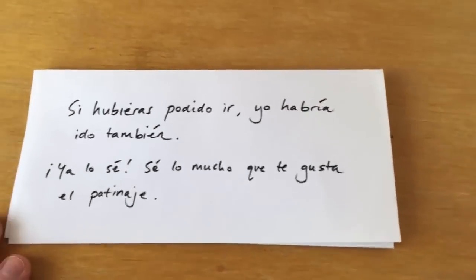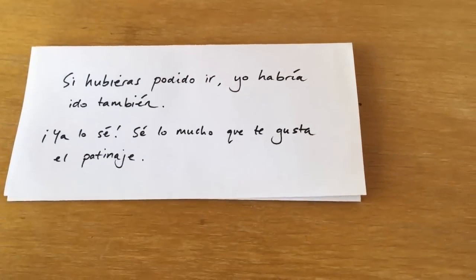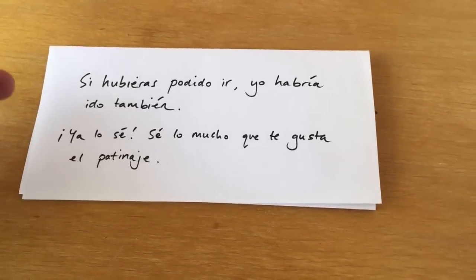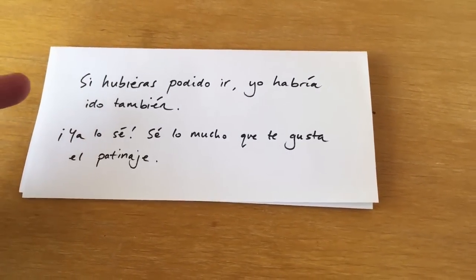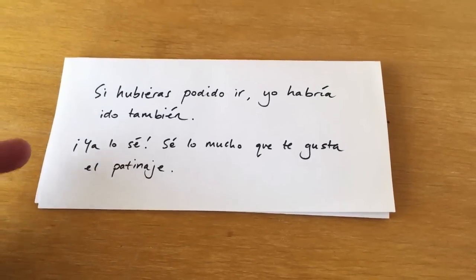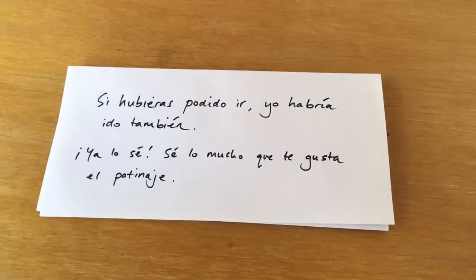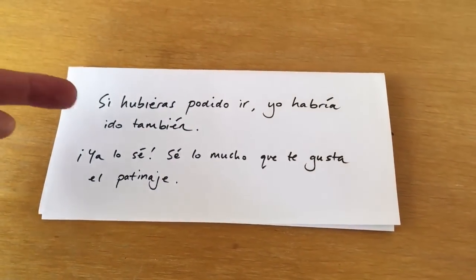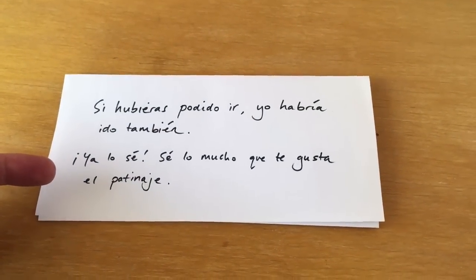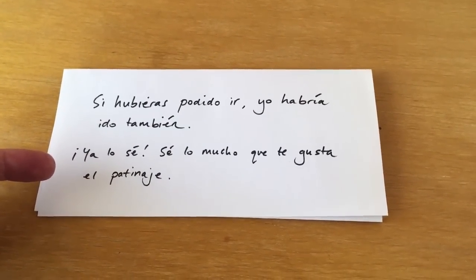All right. Now let me give you a little example of what that might look like, just to make this a bit more tangible. I've got something that I just pulled from the internet here, which is a little exchange in Spanish. So here in Spanish we've got "Si hubieras podido ir, yo habría ido también. Ya lo sé. Sé lo mucho que te gusta el patinaje." Which means, if you had been able to go, I would have gone too. And then, I know how much you like skating.